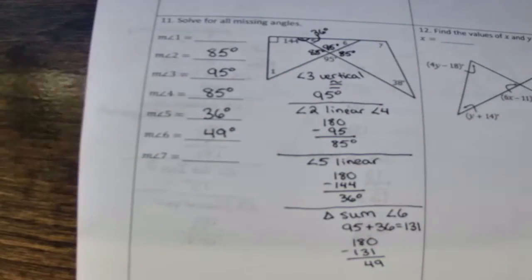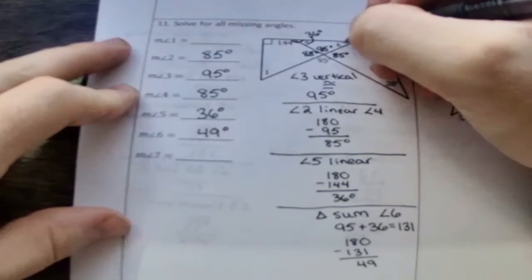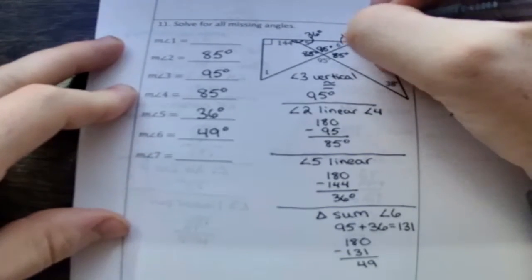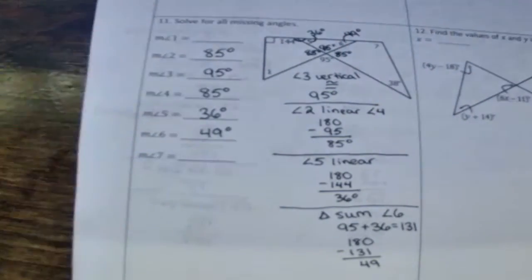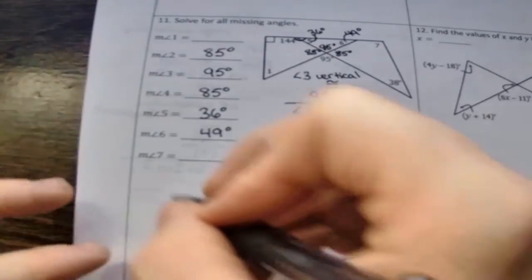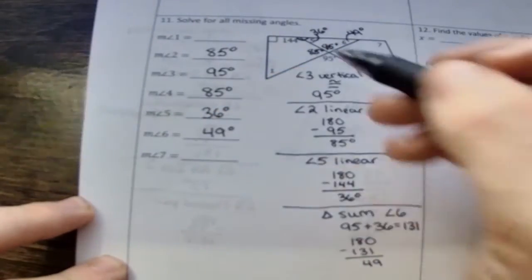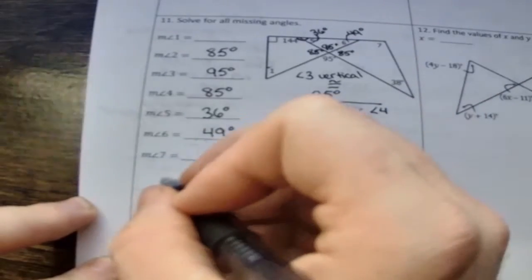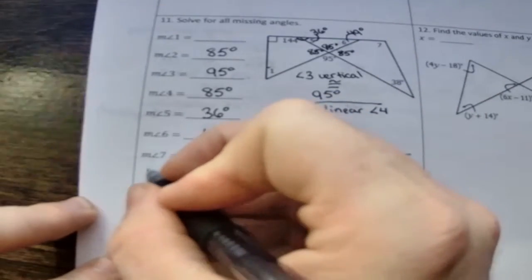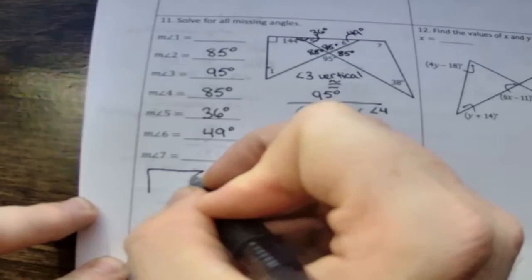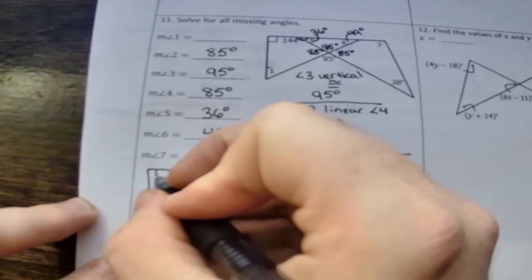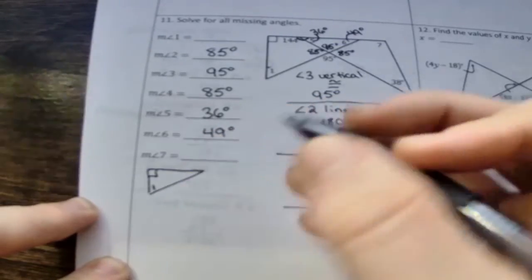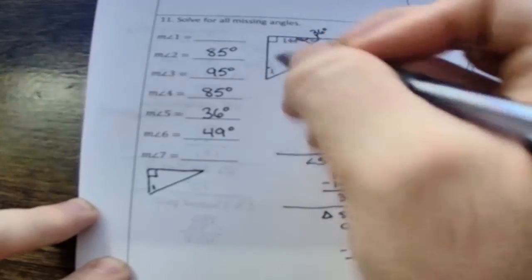Now, something I recommend, especially once it gets this convoluted with so much stuff in it, is to redraw the different triangles. Because right now, we only care about one angle in each of these triangles. And if we separate it, it potentially might make it easier for us to see what we're trying to find. So we're trying to find angle 1.